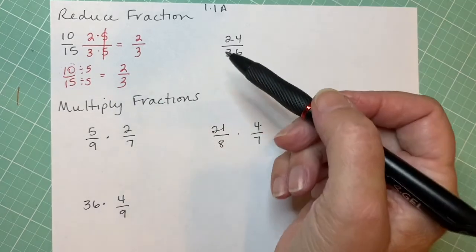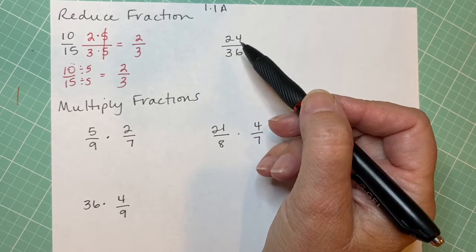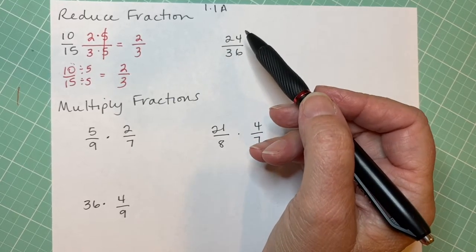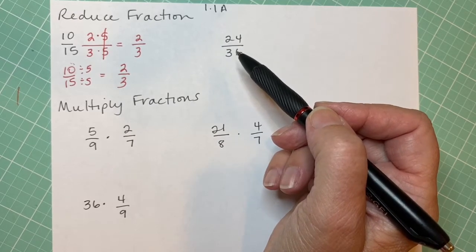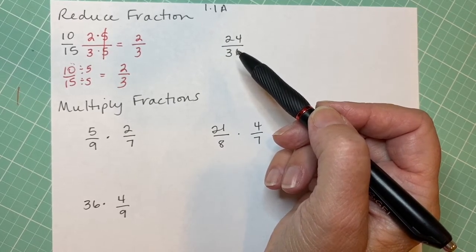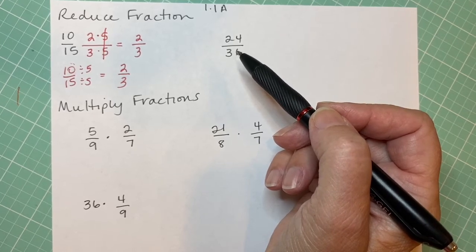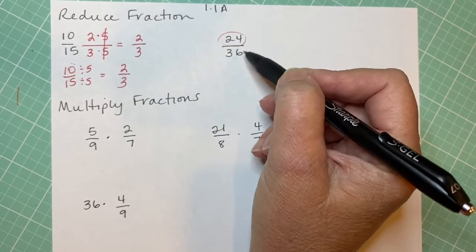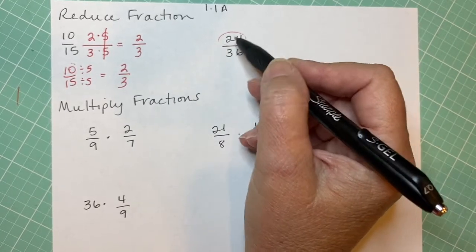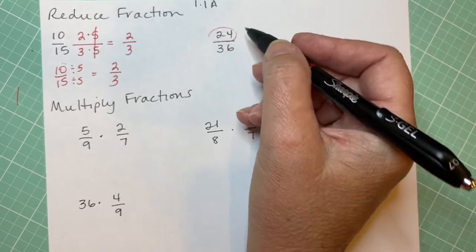So let's look at 24/36. So this is a much harder one to look at because there's lots of numbers that would divide into it. 2 would go into it, 4 would go into it, 6 would go into it, a lot of numbers would go into it. You want the biggest number that would divide into both of them. So the way you can do that is go to your smaller number, which is this 24. I mean smaller between 24 and 36. So whether it's on the top or the bottom, go to the smaller number and divide it by 2.